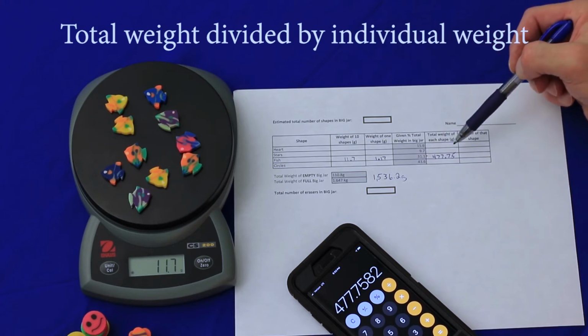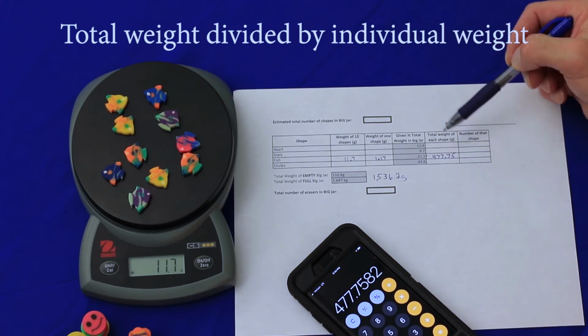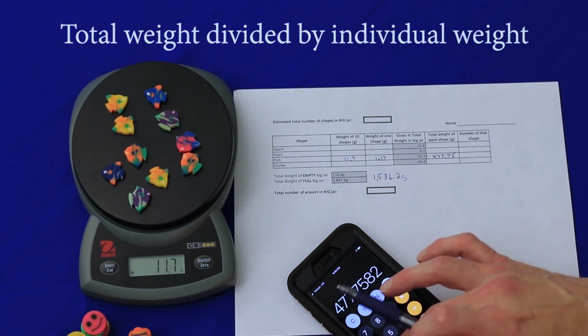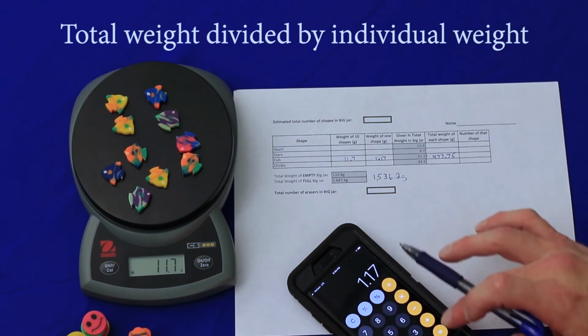And now if we know that each fish weighs an average of 1.17 grams, how do you suppose we figure out how many fish there are in the jar? Well, we'll take the total weight of that shape and divide it by 1.17.